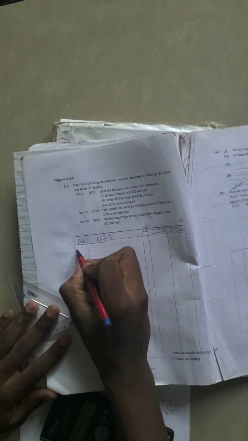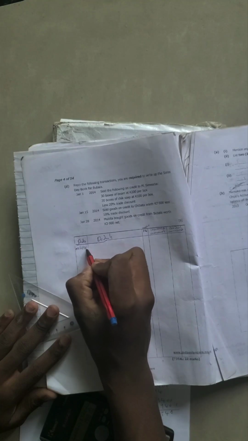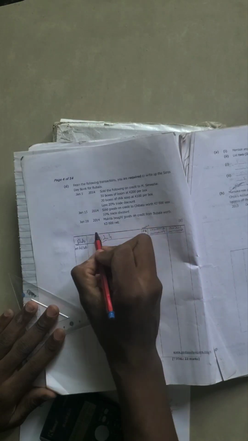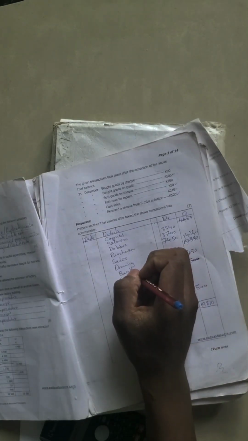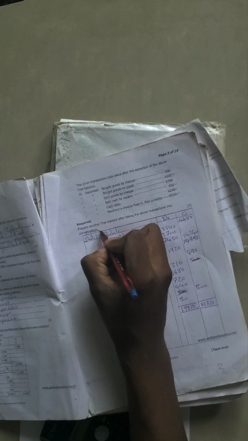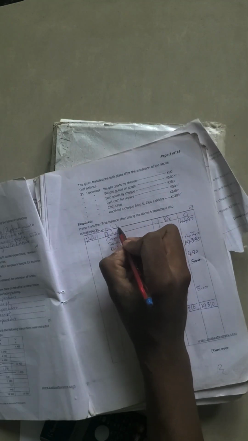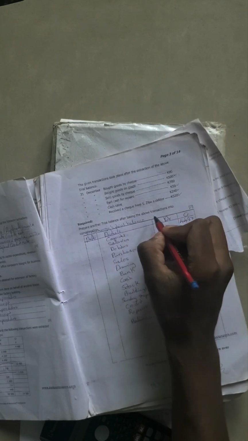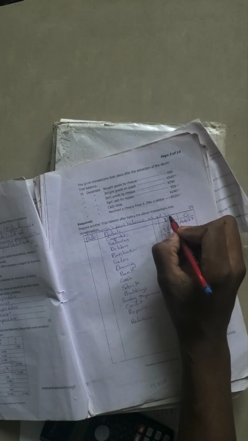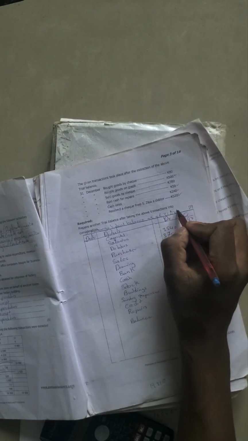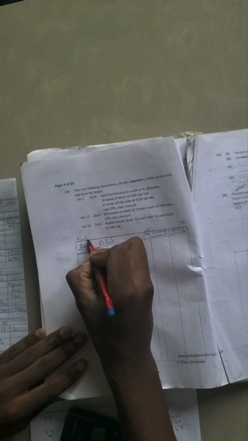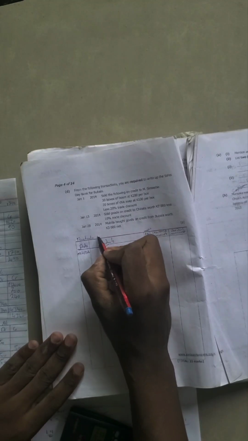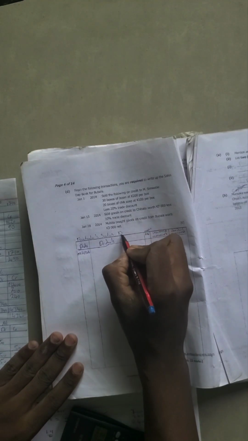Let me start. On January 1st, 2014, we sold goods to, in fact, I forgot the title. I also forgot the title for the trial balance. So the title is S Musungu's trial balance as at 31st December 2014. That's the title. Then we go here. This one is going to be Muvala's sales daybook.